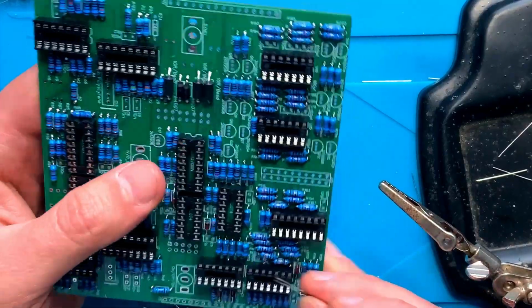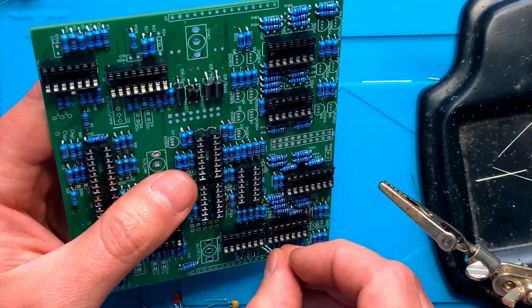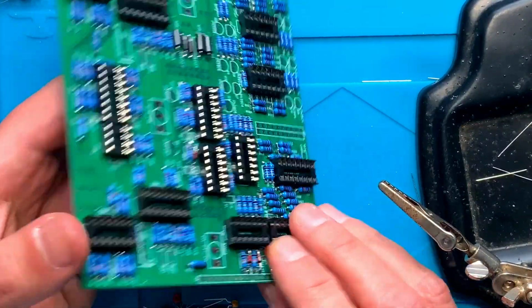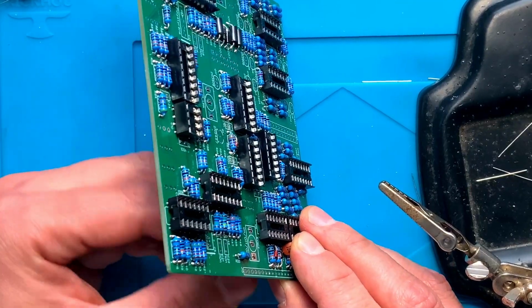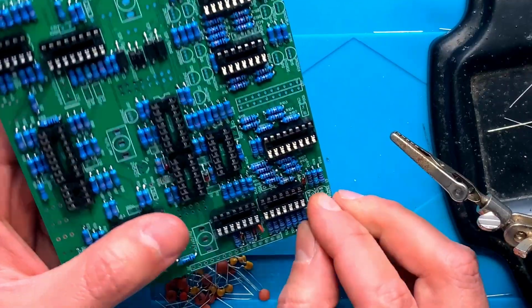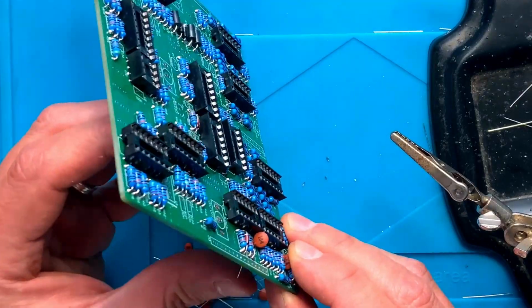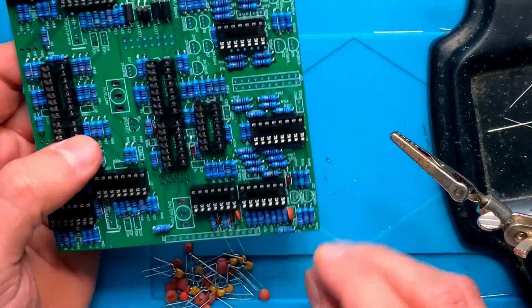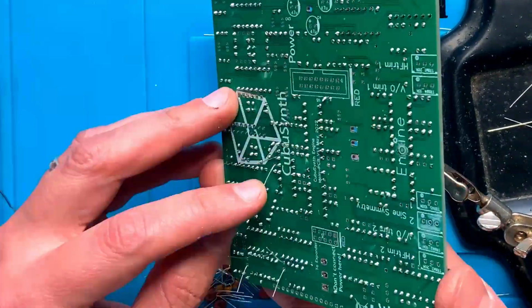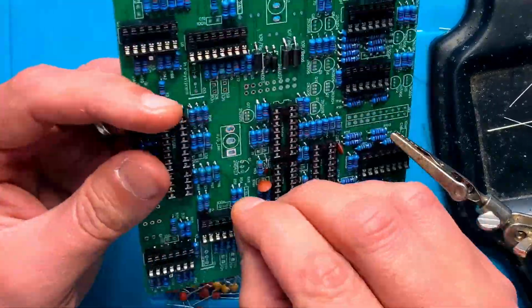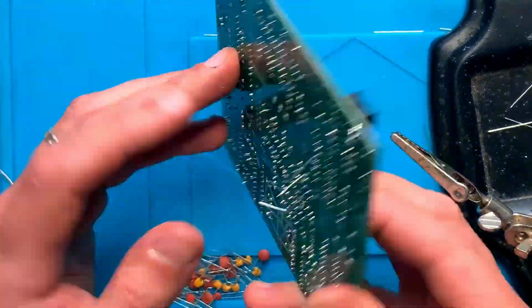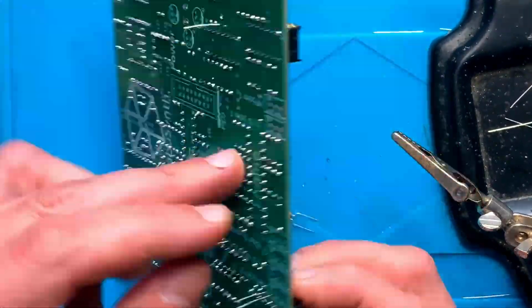Looking good. Now let's start installing the capacitors. Some are ceramic disc capacitors, which are not polarized. In fact, all of these that I am installing right now are non-polarized ceramic or film capacitors.